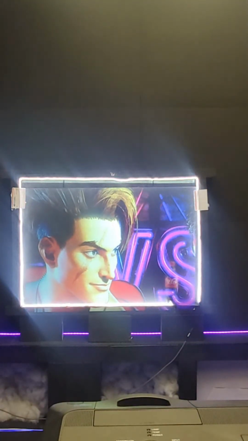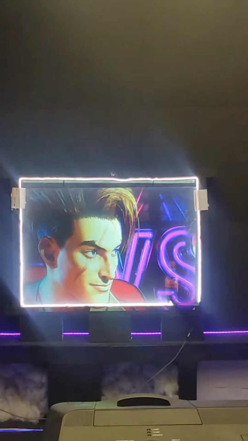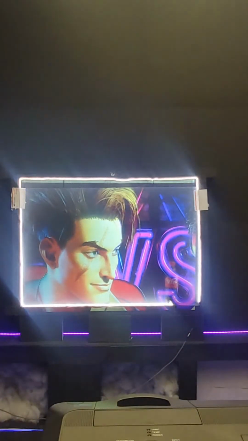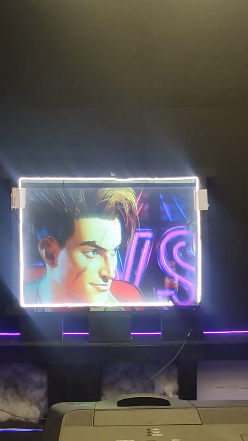Look at the graphics. This is 15% done. It's not even finished yet. And we're sitting here on a 1050 GTX graphic card. This graphic card is super old. 720p projector.